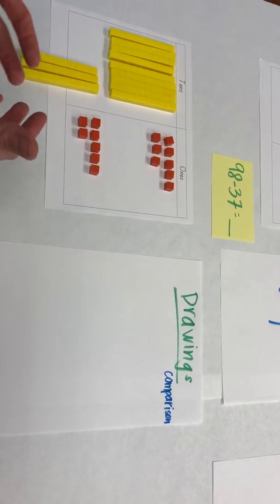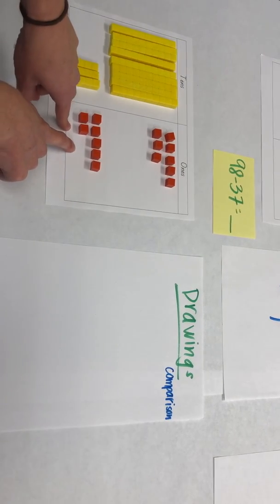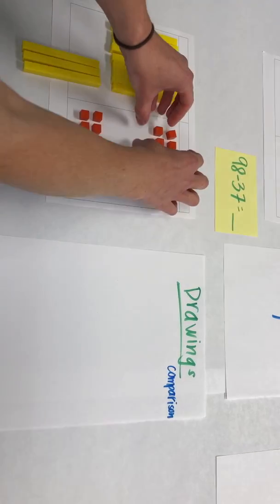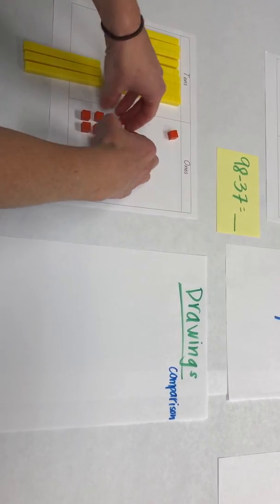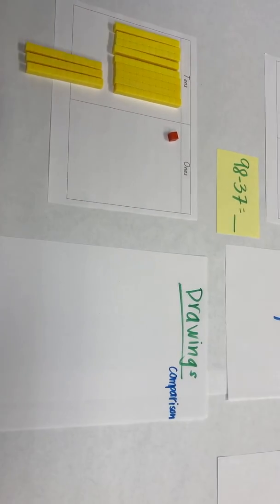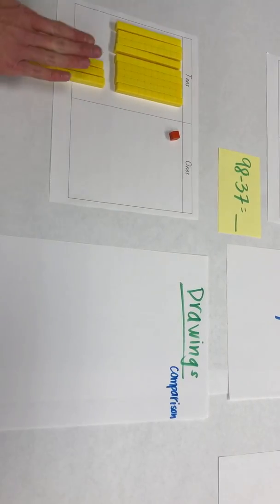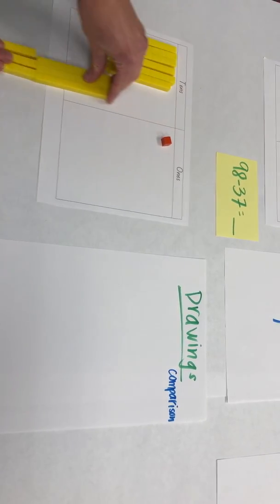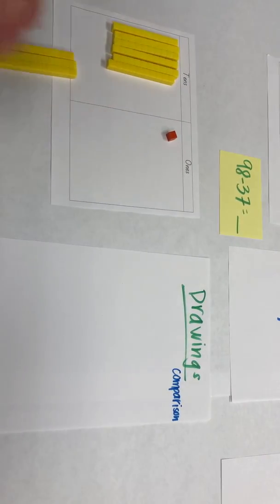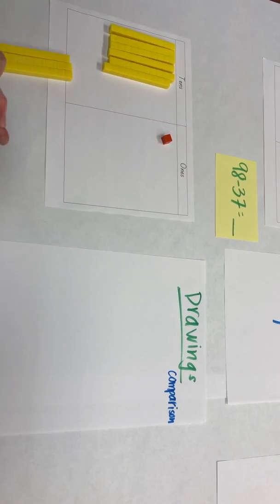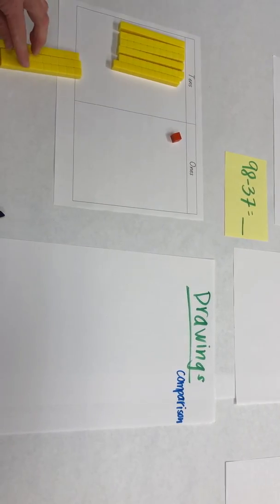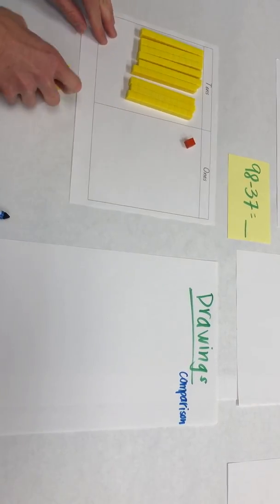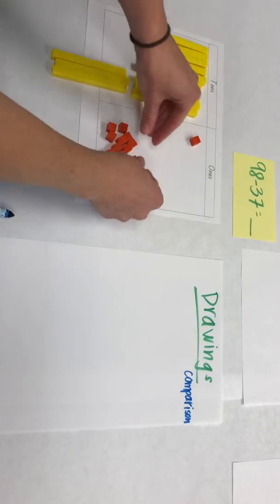And so for comparison, I'm going to compare my 7 1s, and I have 7 1s down here. I will take away my 7 1s, and they all go away because they cancel each other out. I have my 3 10s down here. I've got my 3 10s up here. And comparing them, those cancel each other out, and I'm left with a difference of 6 10s and 1 1. So, again, that's with the concrete.